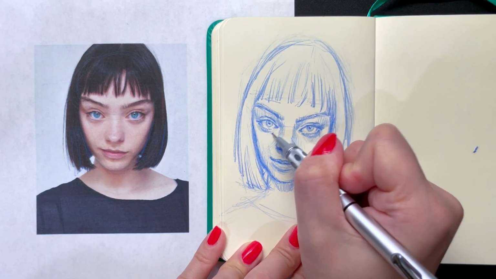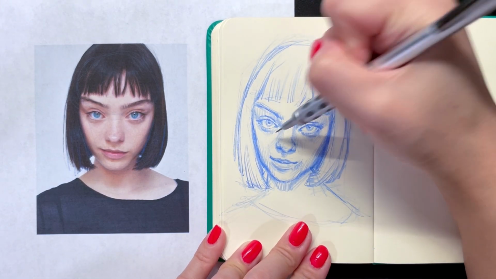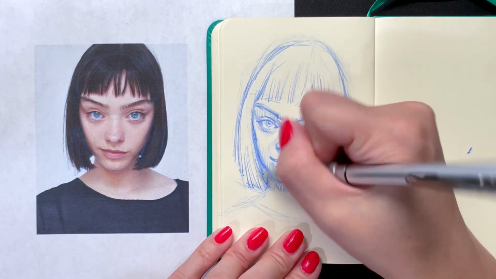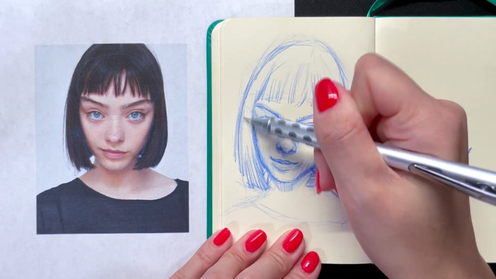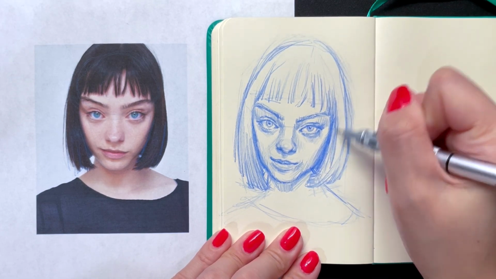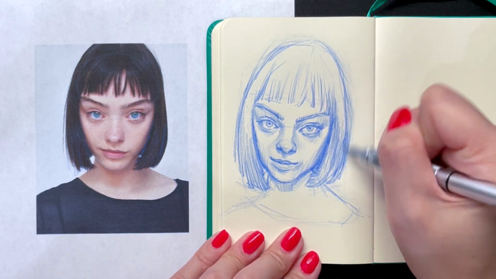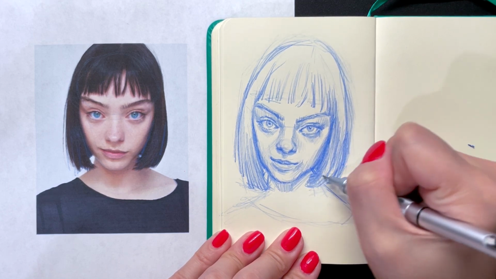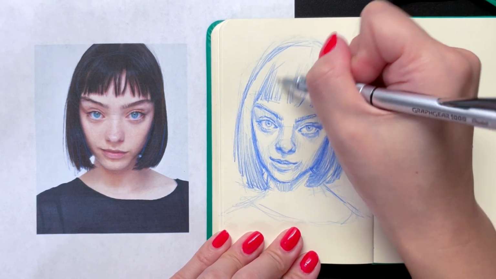So this is basically about it. In the last one, I think I shaded her hair. Yeah. I don't know if I want to do that again. I guess I could. But I think I'll probably leave it, and probably not have it so dark compared to the last one.